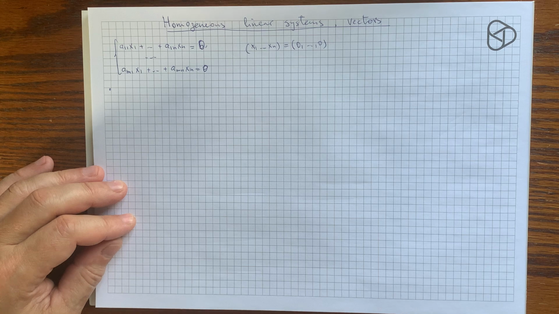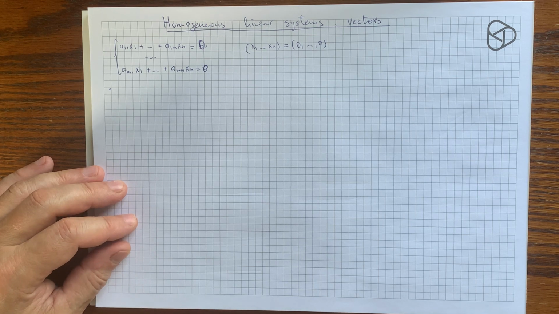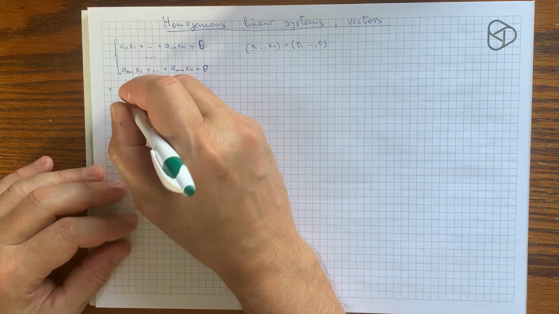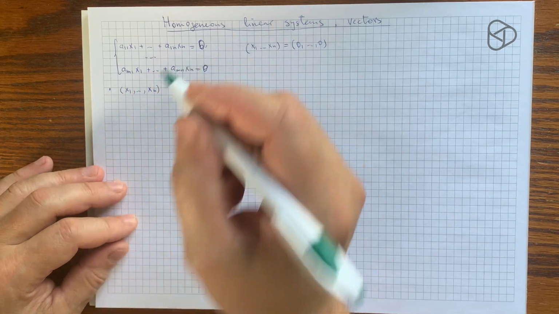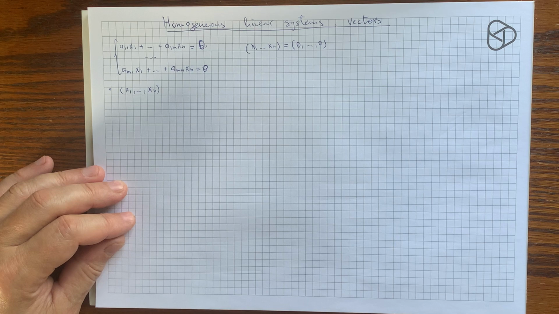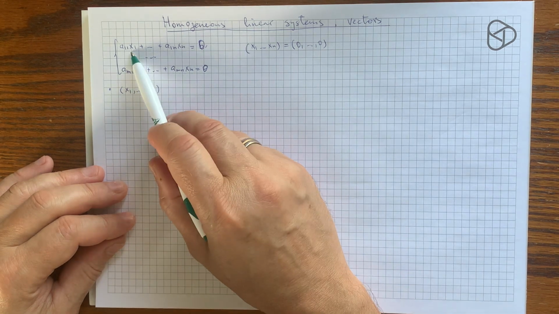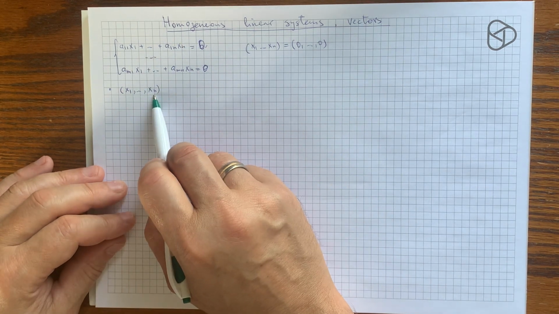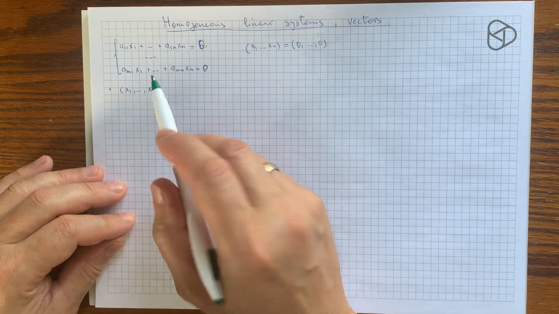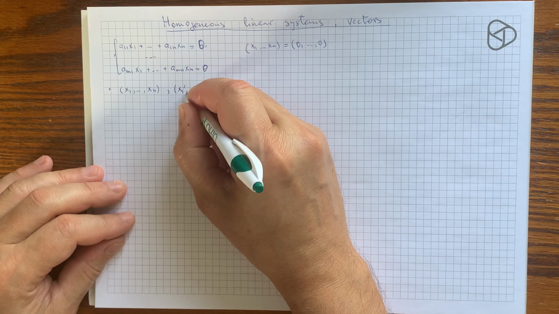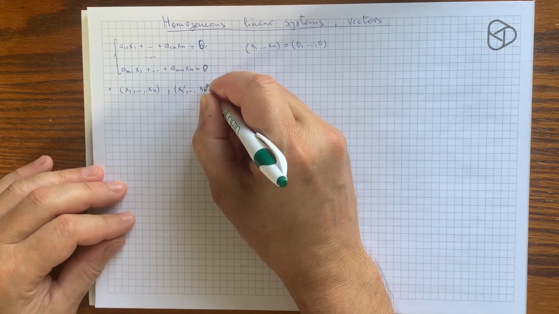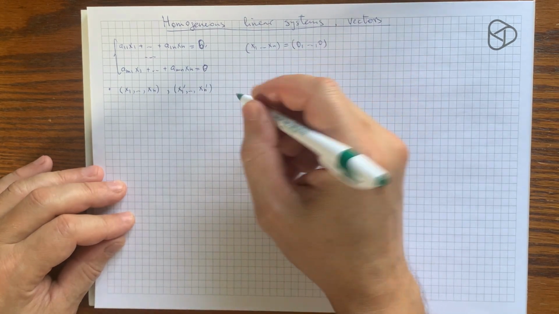Assuming that we know some solutions, we could produce other solutions. Let's imagine we have two solutions. Again, I'm writing them as vectors of the components of these values for x. So this is a collection of some numbers which solve all the equations, and then imagining having another such collection, which is a solution.